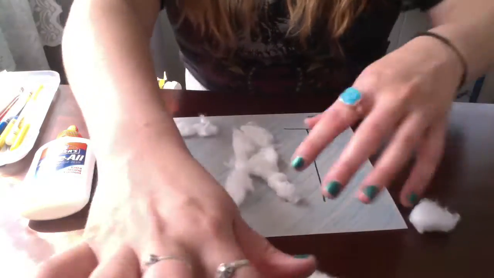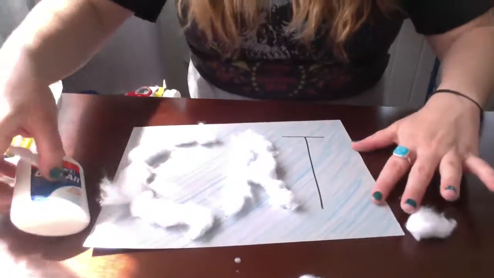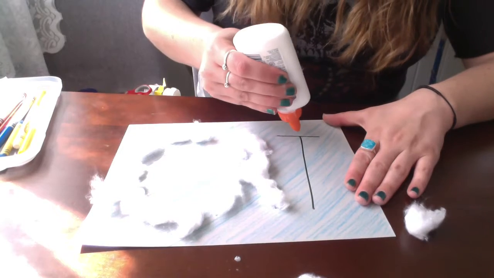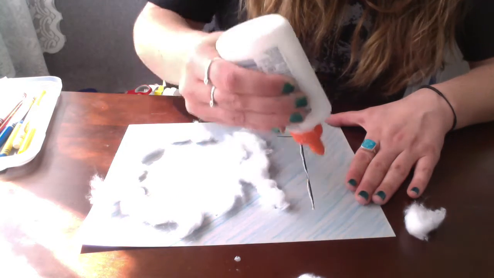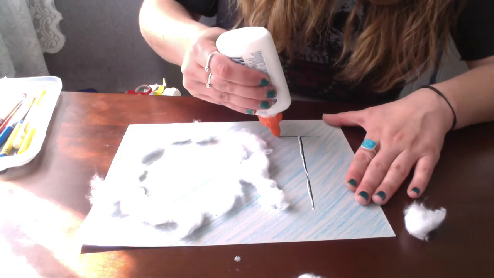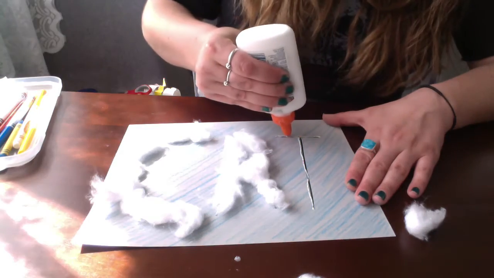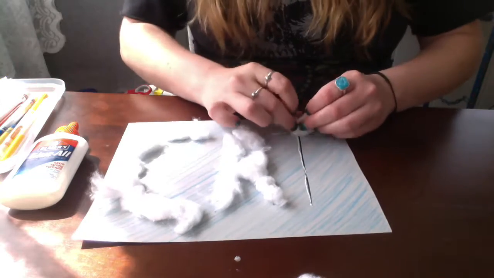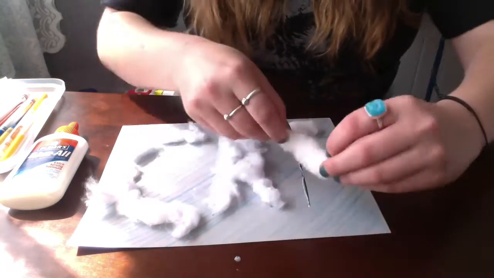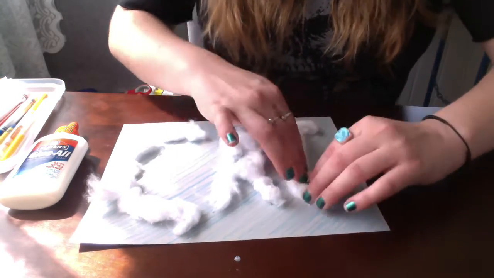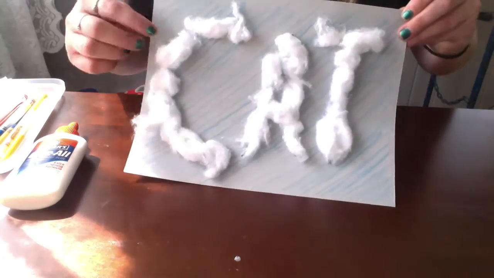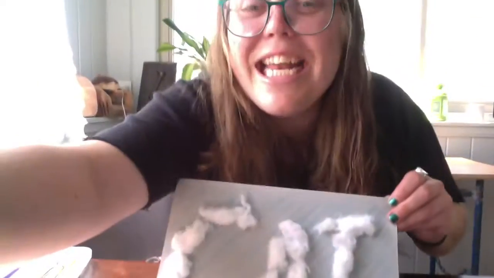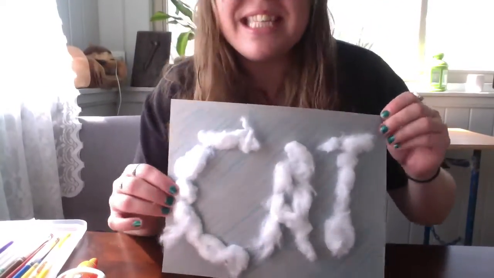Last, let's do that T. I'm going to start at the top, pull a big line down, frog jump back to the top, little line across. T. C-A-T. Cat. Cat in fluffy clouds.